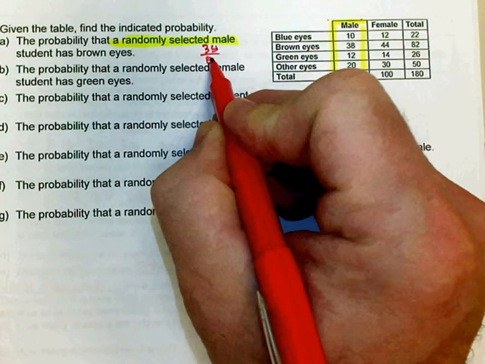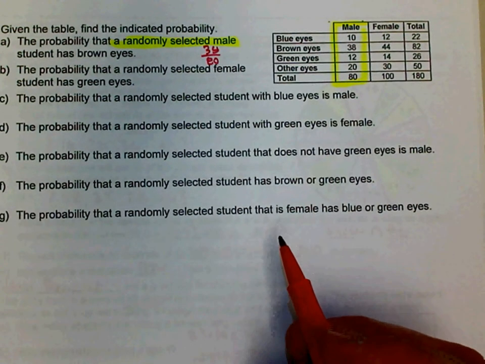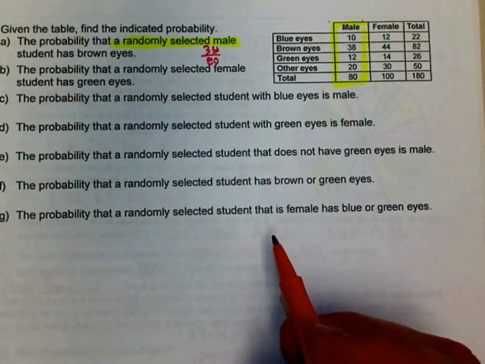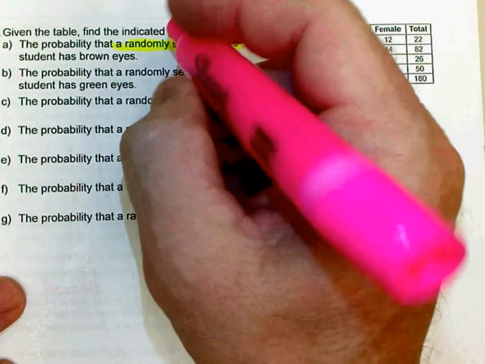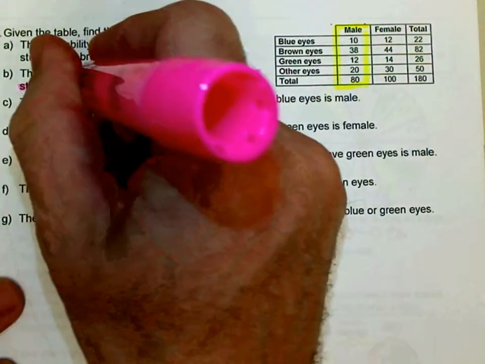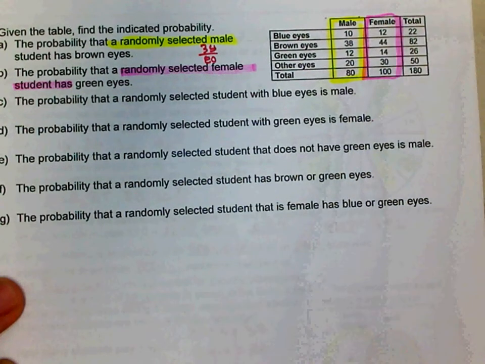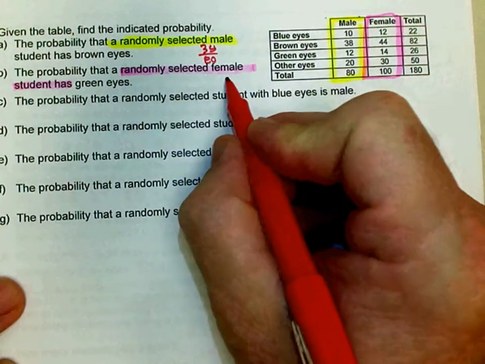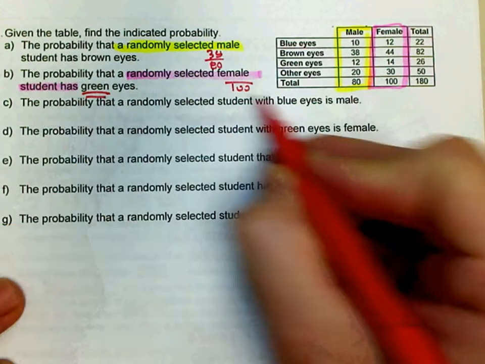What's the probability that a randomly selected female has green eyes? Randomly selected female is the condition that we must meet, which means our denominator is going to be 100. Then we look in that column for green eyes. Green eyes, 14 out of 100.